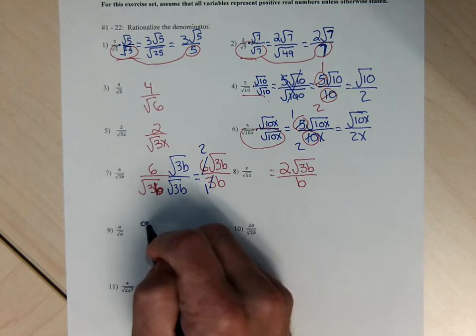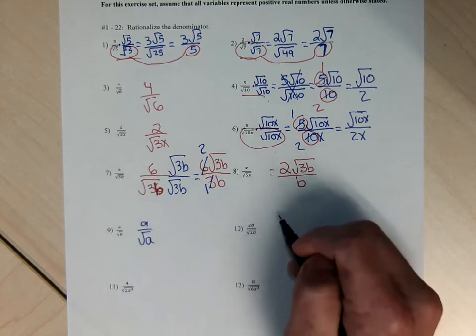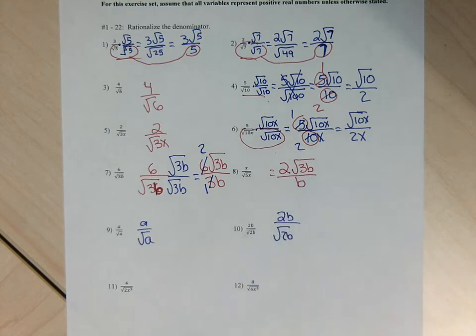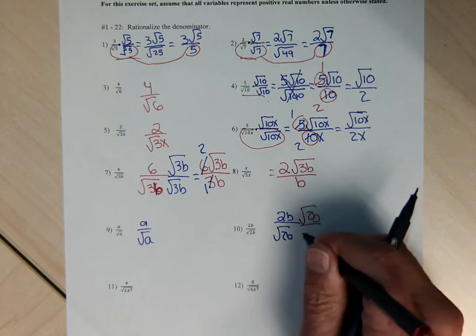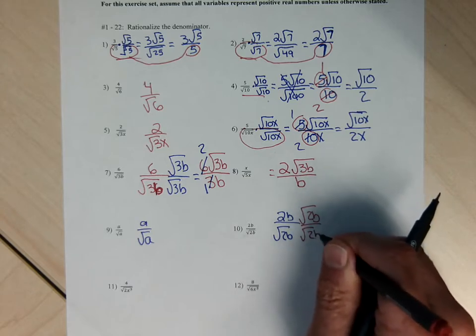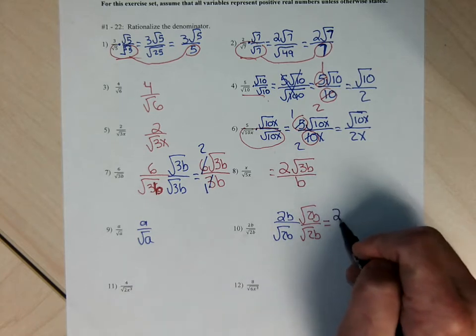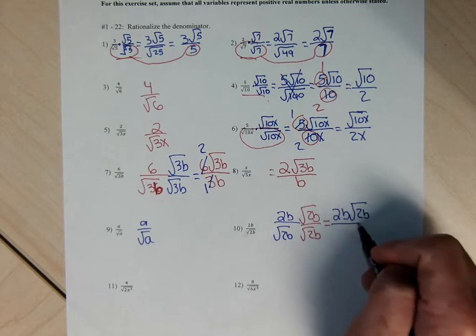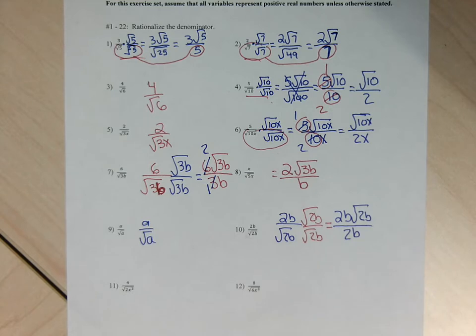For what it's worth, it just seems blurry here. 9 is a over square root of a, and 10 is 2b over the square root of 2b. To do 10, I'll multiply square root of 2b over square root of 2b. In the numerator, I can't multiply something outside a radical by something under a radical, so I leave them written next to each other. And in the denominator, when I multiply two identical square roots, I get what's under the square root without the square root.